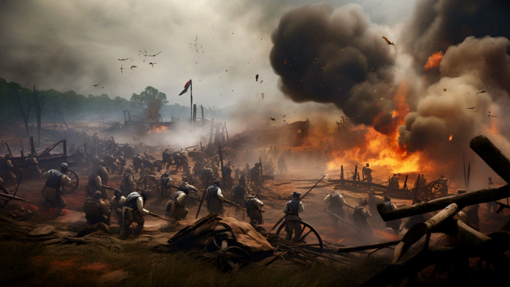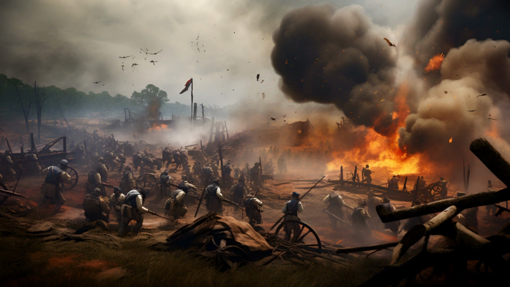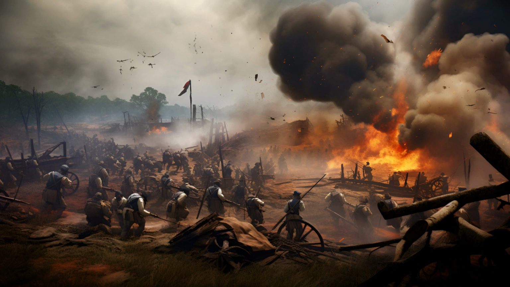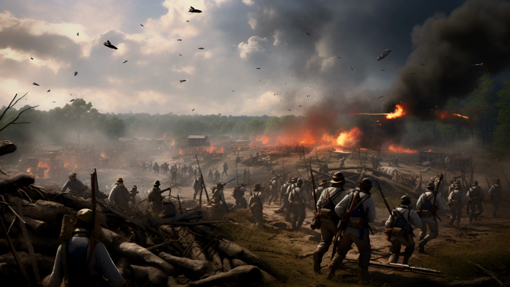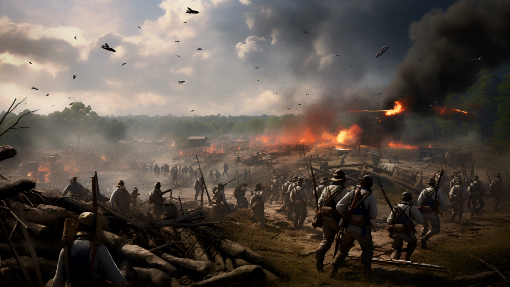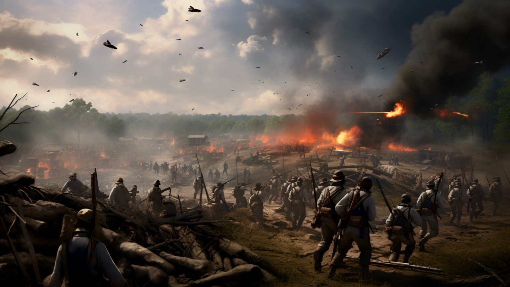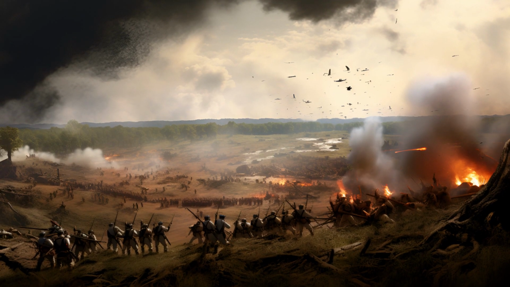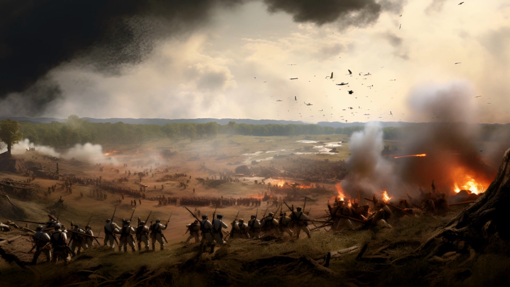Reconstruction began with the end of the Civil War and the surrender of the Confederate armies. The task of rebuilding the nation was immense, as the war had left the South devastated, with its economy in ruins and its social fabric torn apart. Reconstruction aimed to address several key issues, including the reintegration of the seceded states into the Union, the rights and status of formerly enslaved African Americans, and the future of the Southern economy.